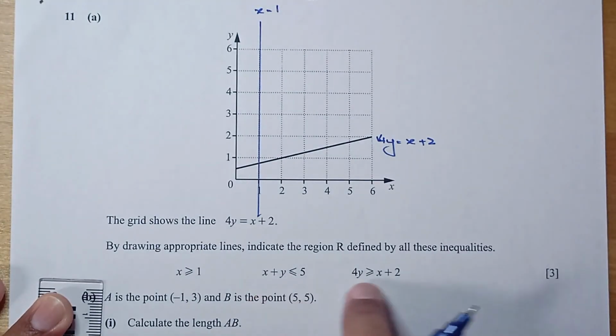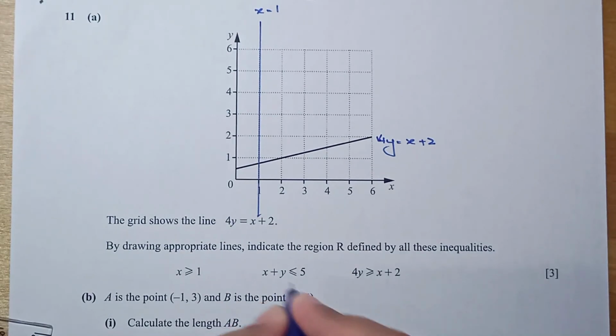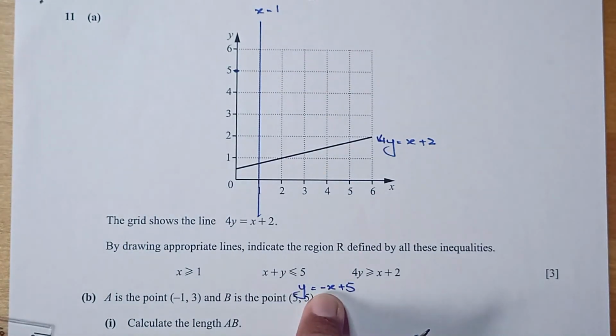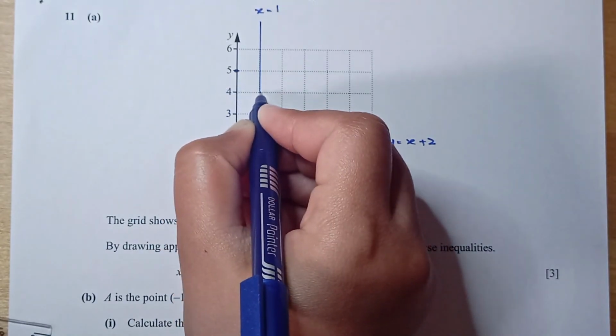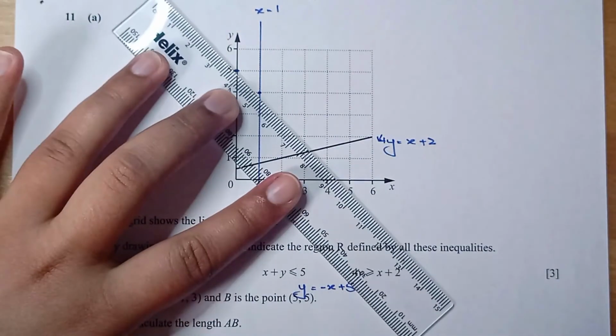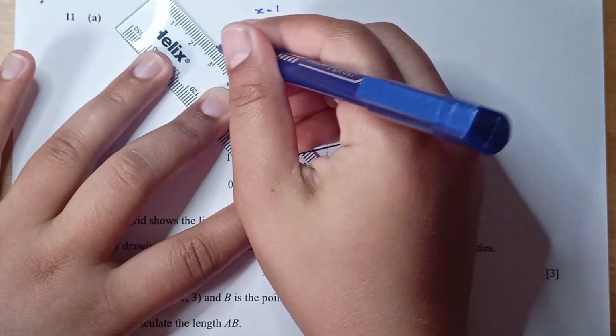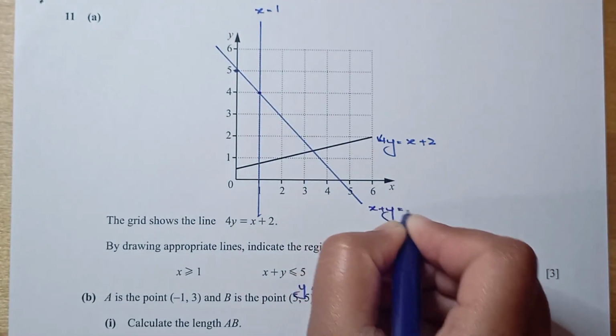And for this line, they already did this one, right? x plus y equals 5. If I convert it into slope-intercept form, y equals minus x plus 5. So 5 is the y-intercept and minus 1 is the slope. Slope is rise over run, so rise is 1 unit down and the run is 1 unit to the right. Let me connect these 2 points. We will get the second line, that is x plus y equals 5.